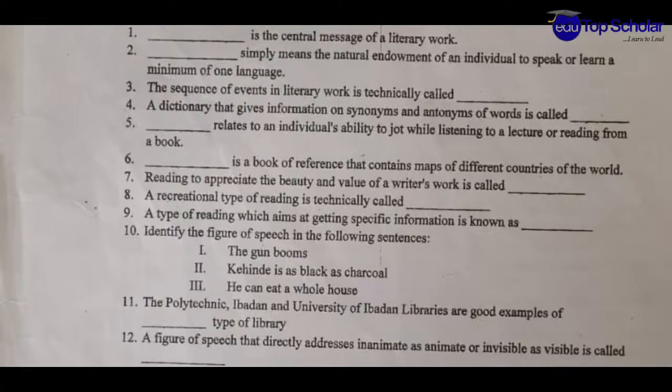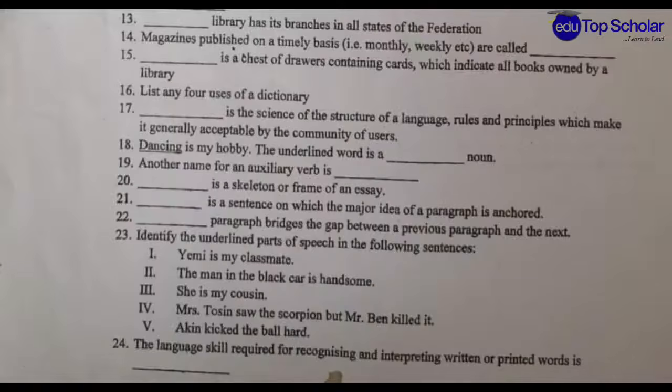We call it apostrophe, when you are addressing something that is not present as if it is present, or you are addressing something that is dead as if it's still alive. That is apostrophe. You are addressing something that is not animate as if it is animate.